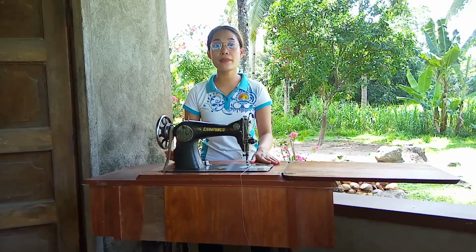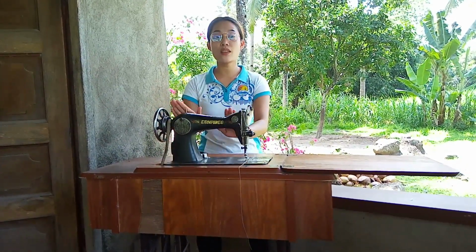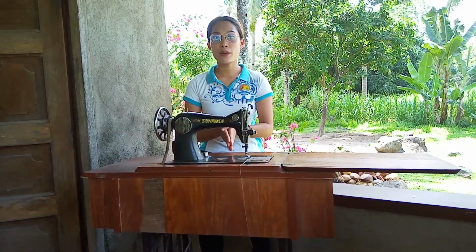And for today, I am going to identify the different parts of a sewing machine. So this machine in front of me is a lock-stitch sewing machine. It is commonly used at homes and sometimes in school. This is also called a domestic sewing machine, and it runs by foot, and it can also be converted into an electric power machine.